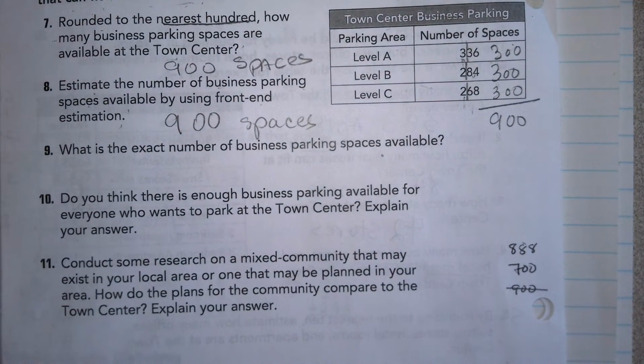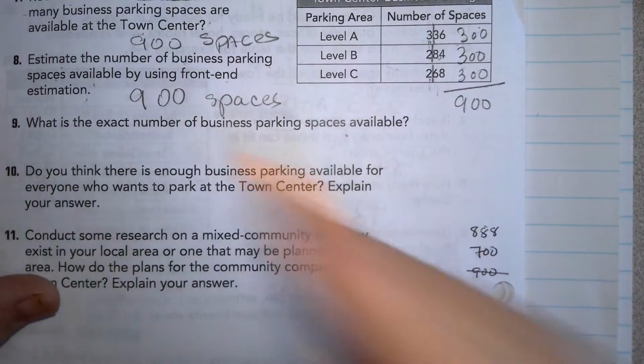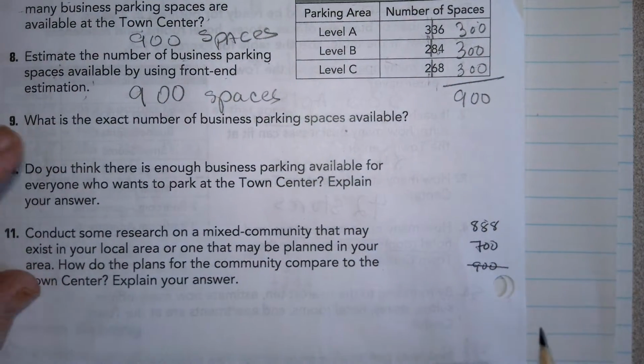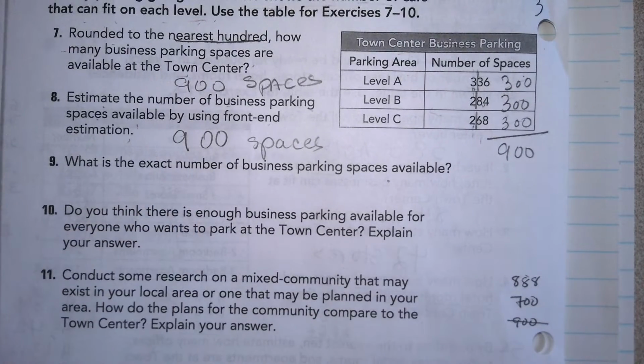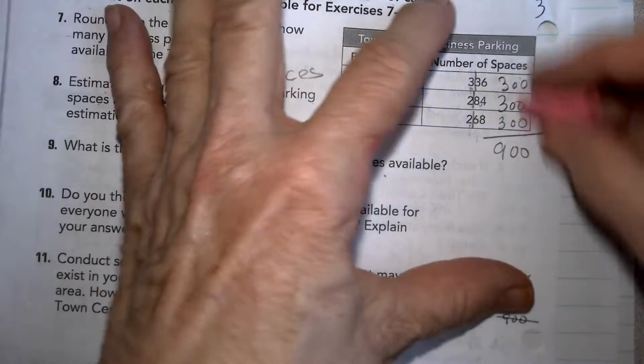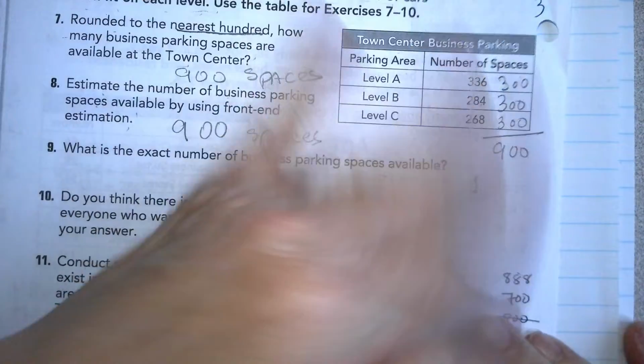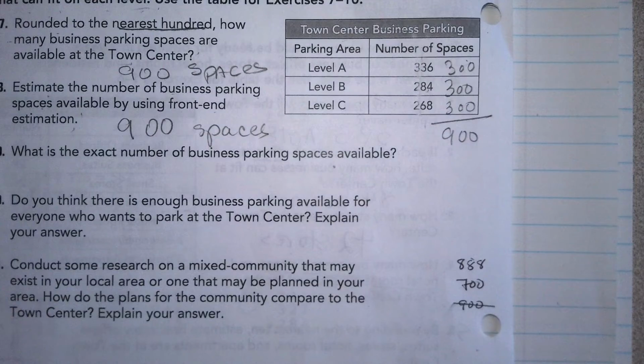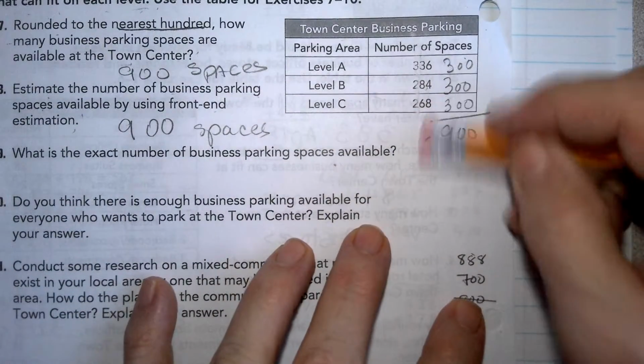What's that? I could, but it's okay. I know that's correct. And then, what is the exact number? Who knows what I would have to do to get the exact number? Add them. Yeah, so I'm going to erase what I did, that line anyway. So let's see if we can add it right there to get the exact.